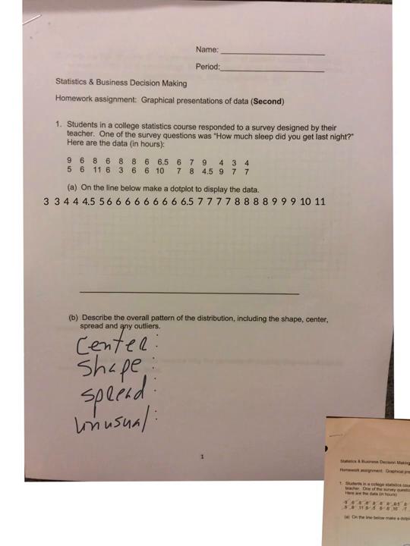Okay, on this first problem, it's asking you to create a dot plot and then to describe the shape of the distribution or the pattern of the distribution using center, shape, spread, and if there's any unusual features. So, first thing I wanted to point out is that I put the numbers in order from least to greatest. I did that right there, okay?